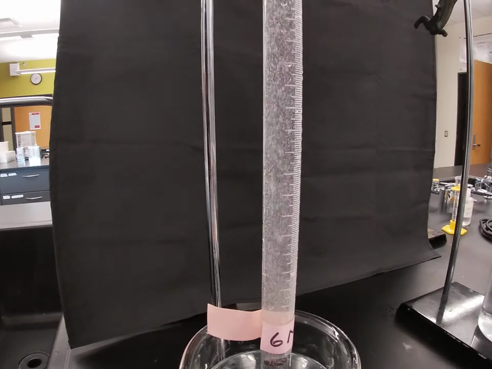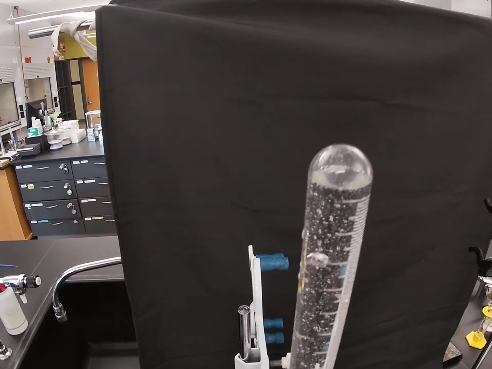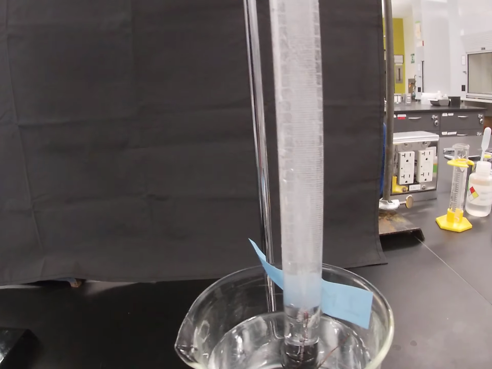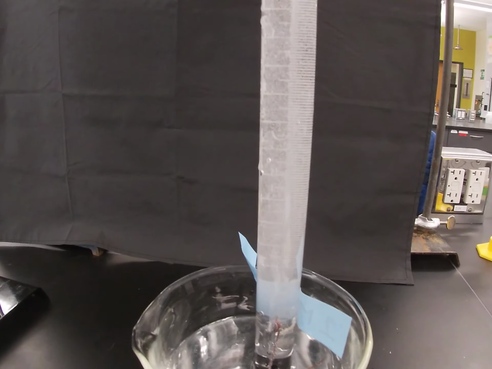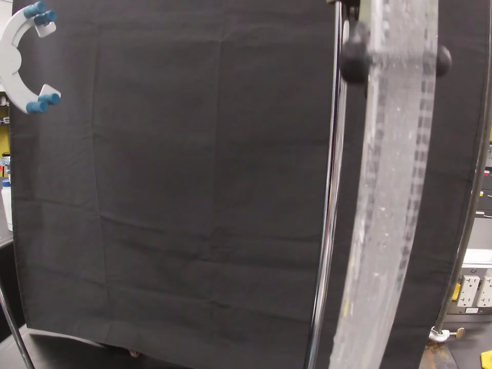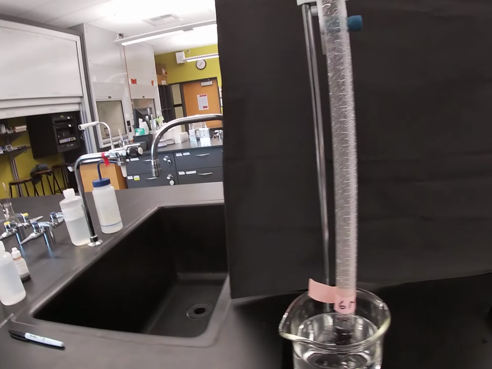Once again here, vigorous bubbling and rapid collection of the hydrogen at the top, as opposed to here in the more dilute solution, much smaller bubbles, fewer of them, and as a result, less hydrogen gas accumulating in the top of the gas collection tube.